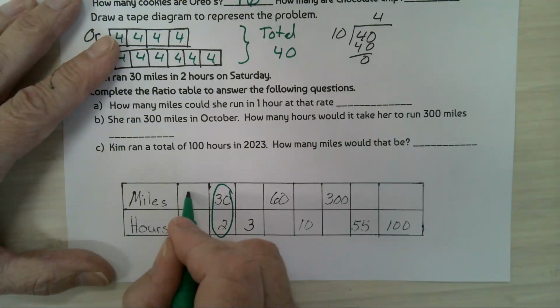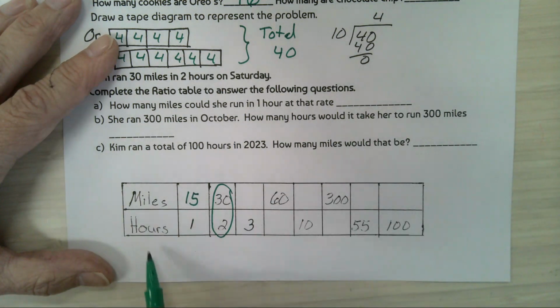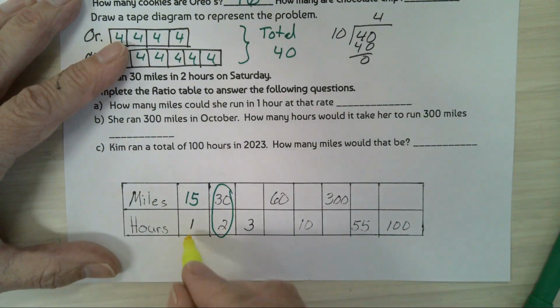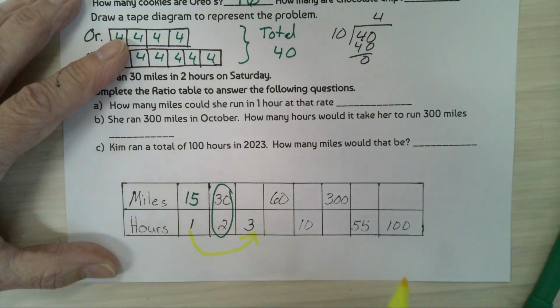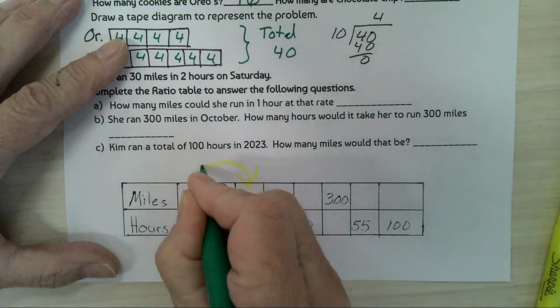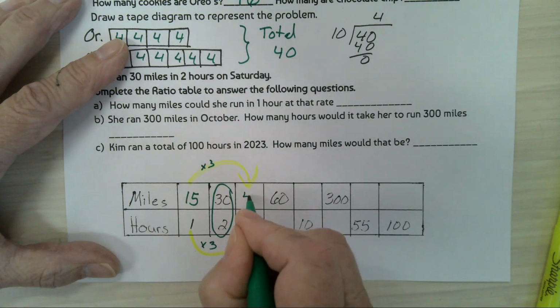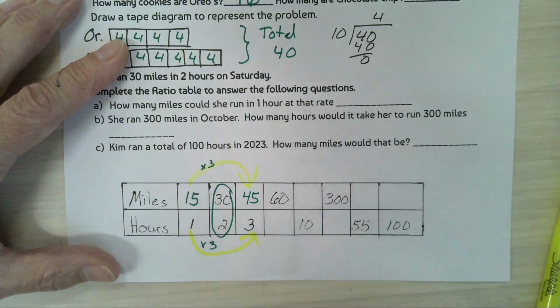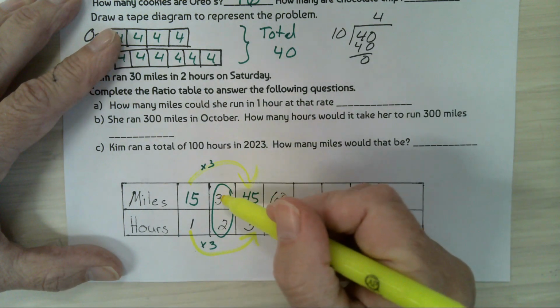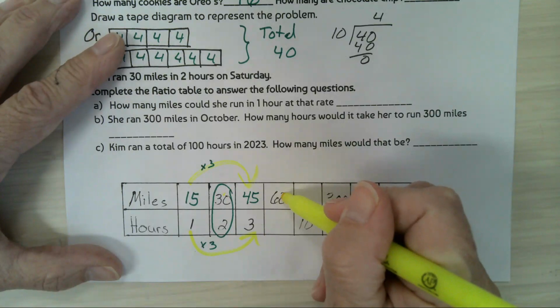15. Now, if you know this one, that's the unit rate. The rest of these are going to be easy. Okay? Now, in 3 hours, 1 times 3 is 3. So you'll take 15 times 3 to get your answer here. 15 times 3 is 45. Then you could take 30 times 2 is 60, right?